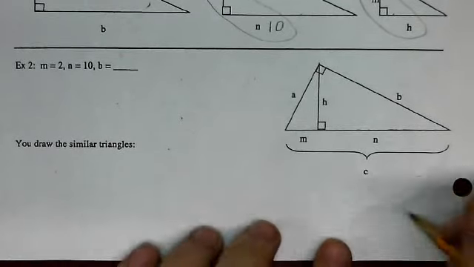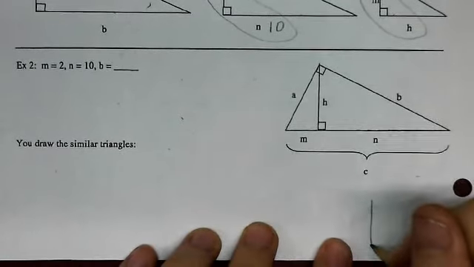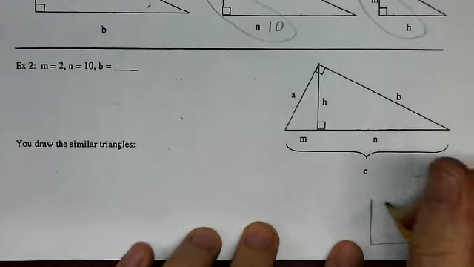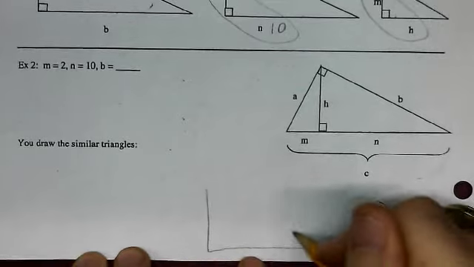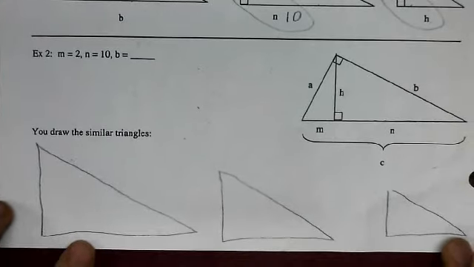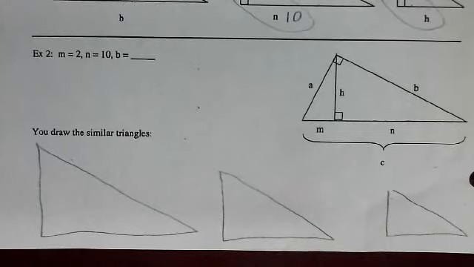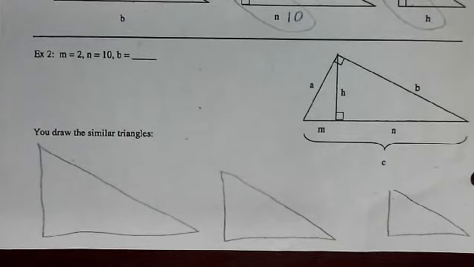This time we have to draw the triangles ourselves, so we're going to go ahead and do that. We draw our small triangle. We draw our medium triangle. And then we draw our large triangle. And obviously, since these are hand-drawn, they're not drawn to scale. But we know that these are all similar triangles. And we're going to go ahead and mark it.